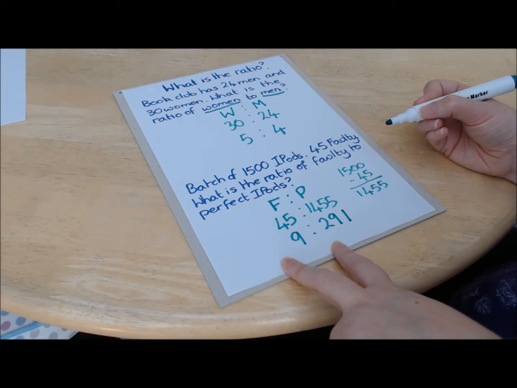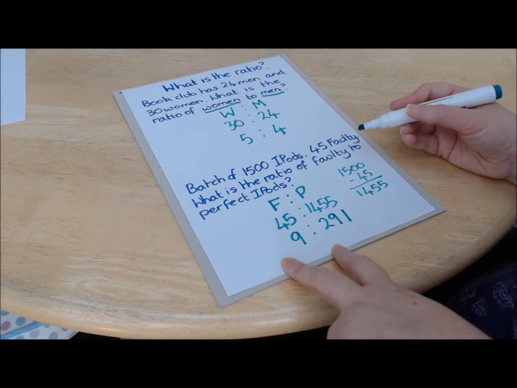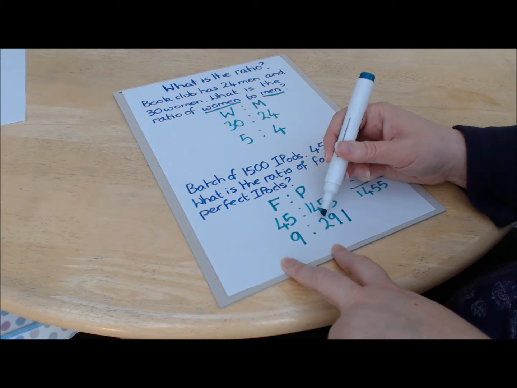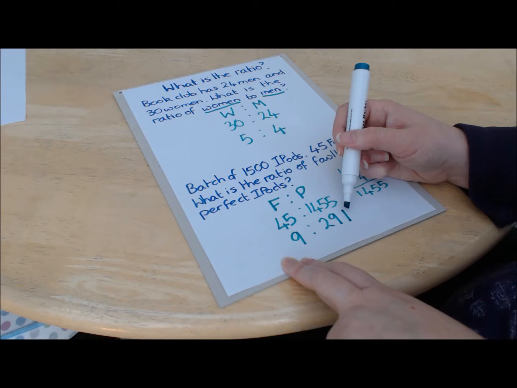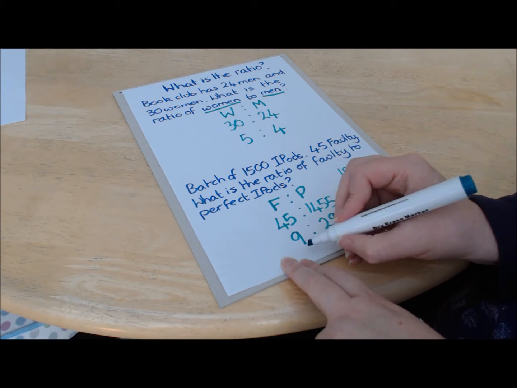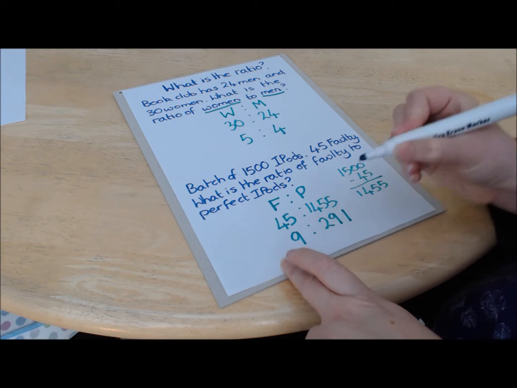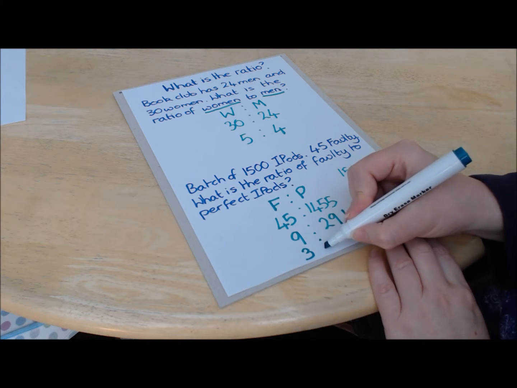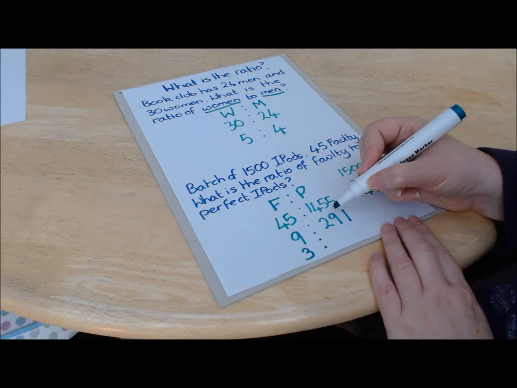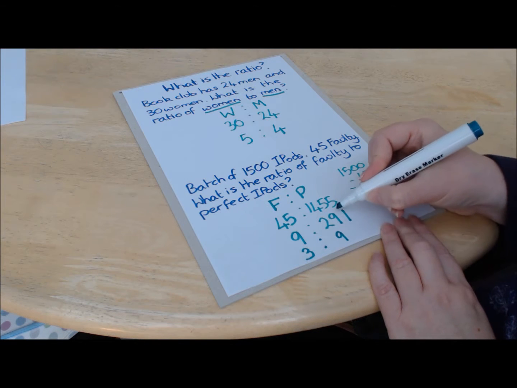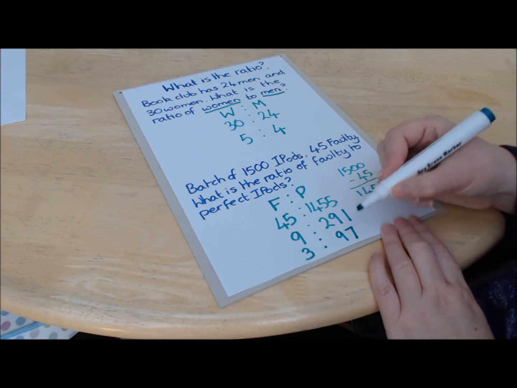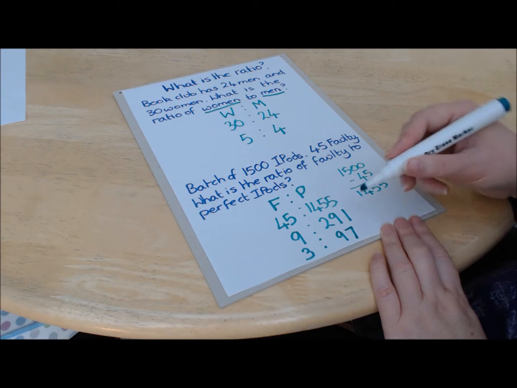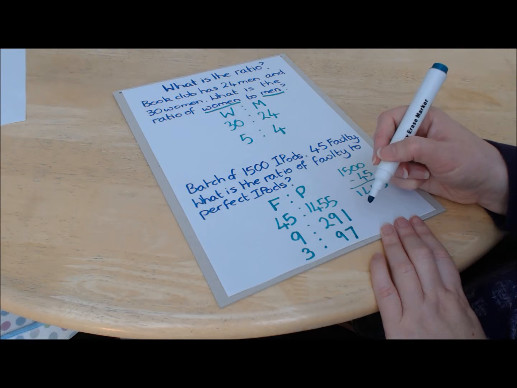So now we're going to check again, see if we can make it simpler. And if I add up these digits here, they make 12, which is my clue that I know that they divide by 3. So 9 divided by 3 is 3. And then we're going to divide this by 3. So 3s into 29 go 9 with 2 left over. 3s into 21 go 7. 9 and 7 make 16, so that doesn't divide by 3, so that's as low as we can go.